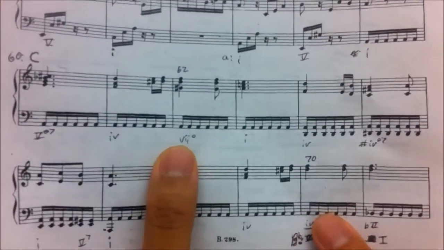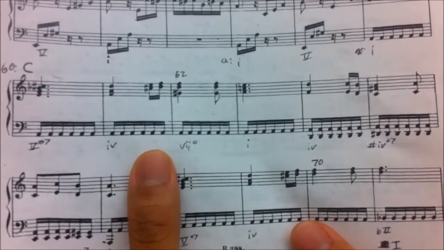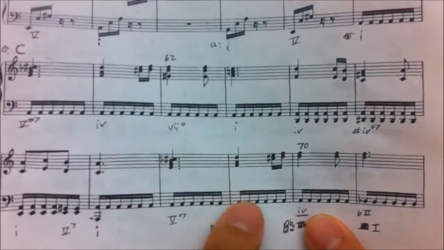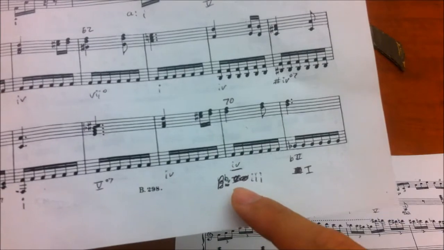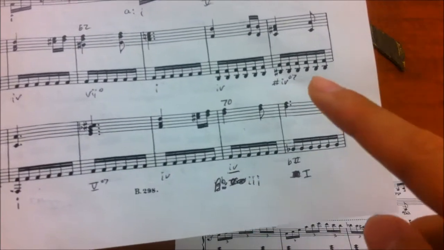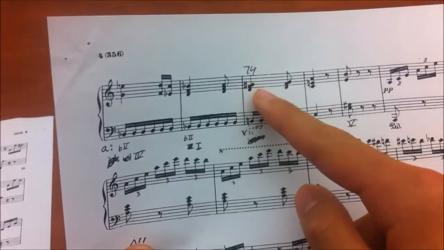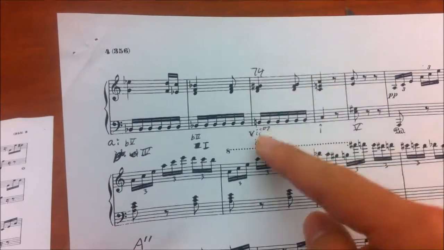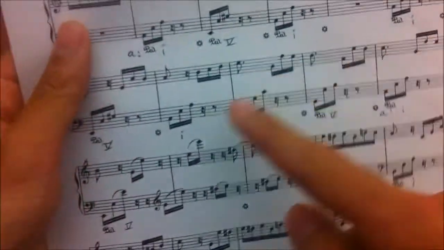Measures 62 and 70 are approached in the same way. They both have the same measure before it. One goes to a 7 chord while the other goes to a 4 chord in A minor. In measure 70, I want to say that we are modulating to B flat major, where the next 4 chords are 3, 1, 4, and 1. Because of this G sharp in measure 74, we know that we're back in A minor, which could only mean that we are back at the beginning.